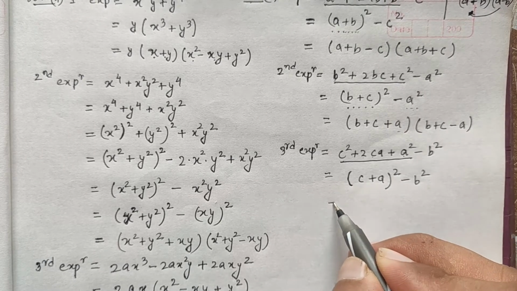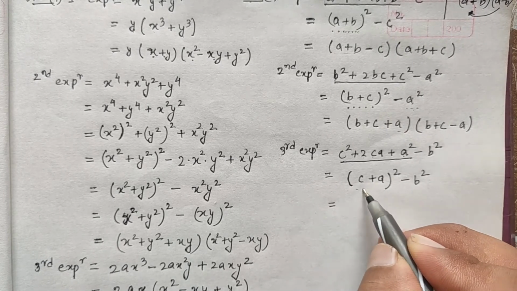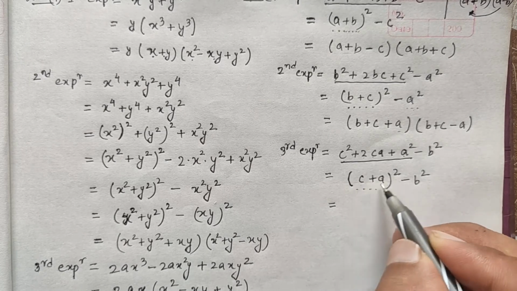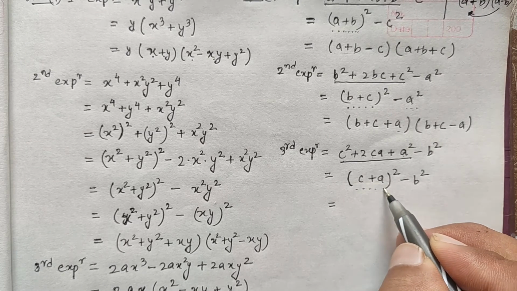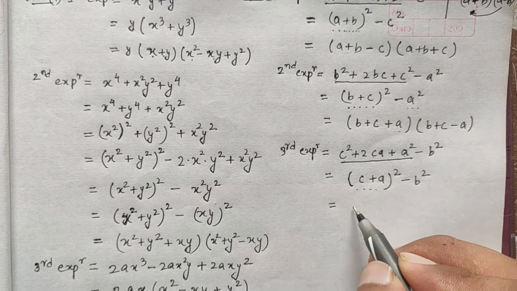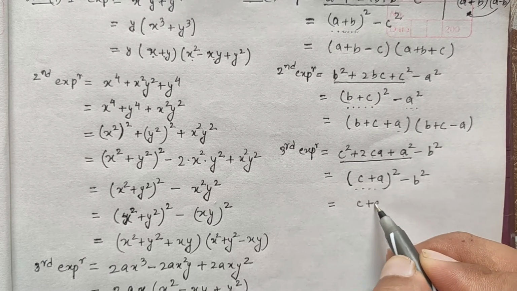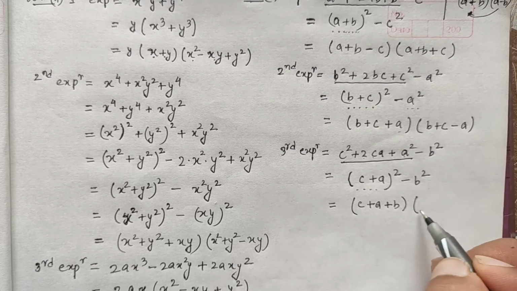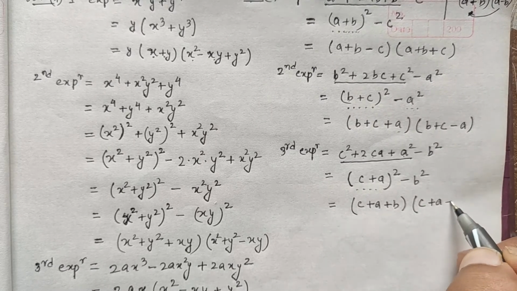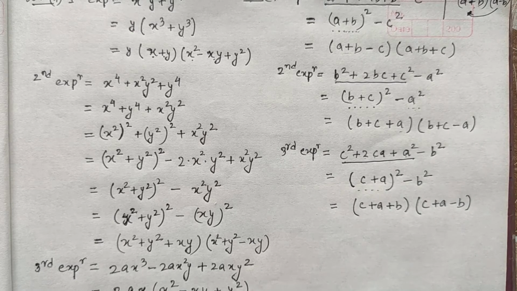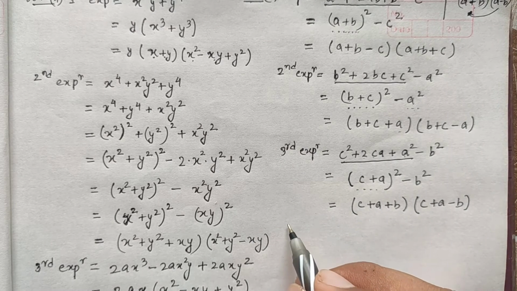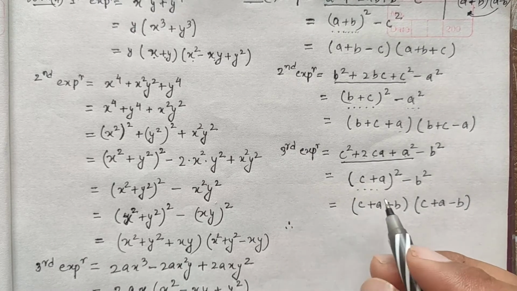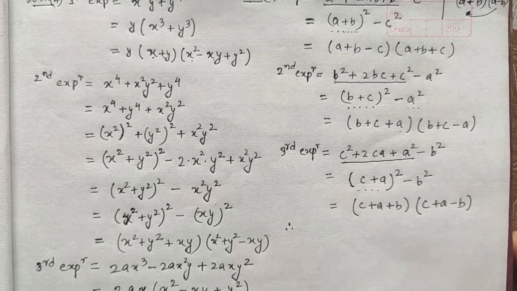Then again you have to write it in the formula of a square minus b square, where this is a, all the terms inside the bracket. So a plus b, and a minus b.